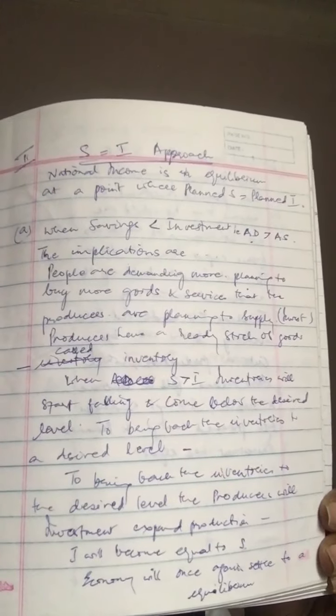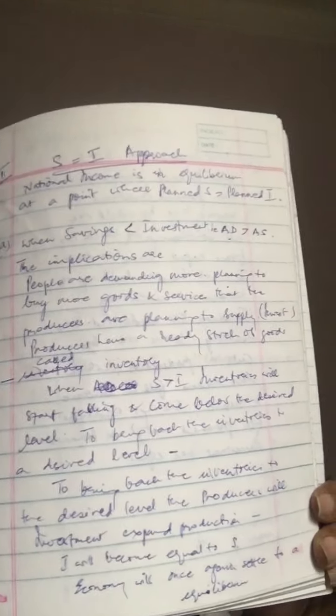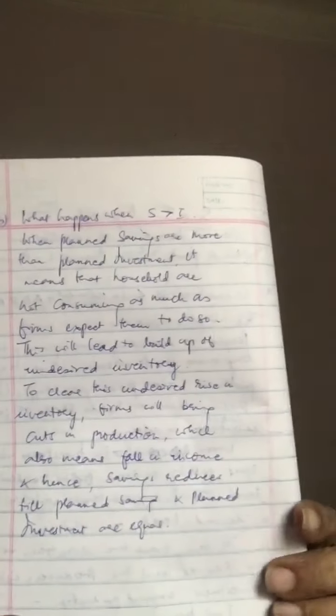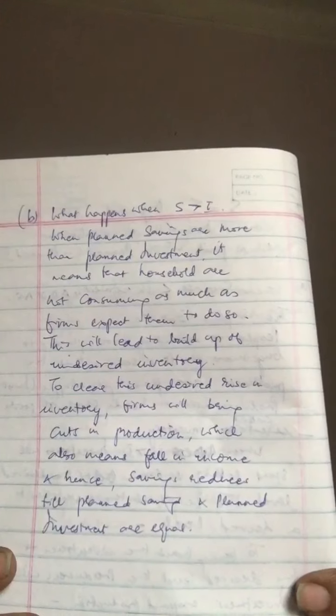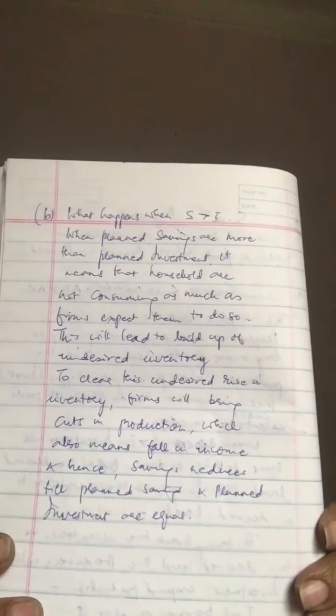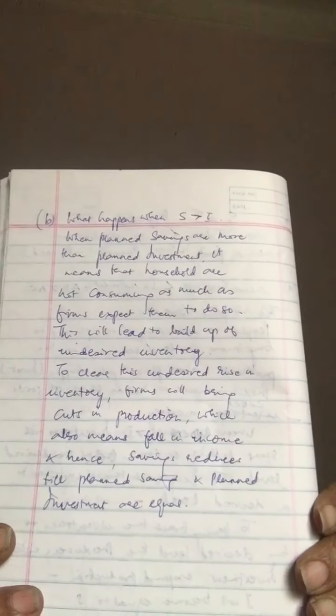Now, we just did what happens when savings are greater than investment, so it will lead to a decrease in income.